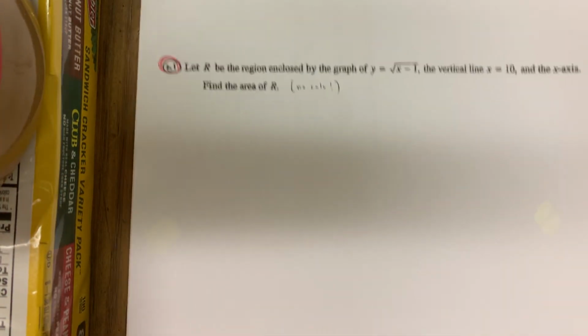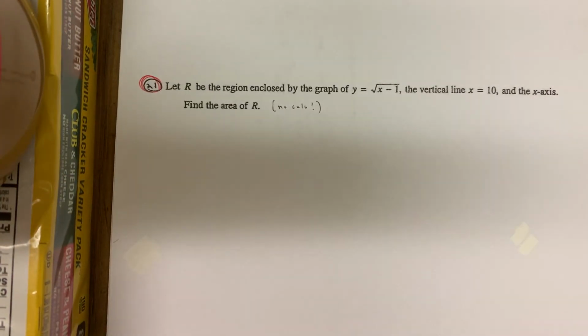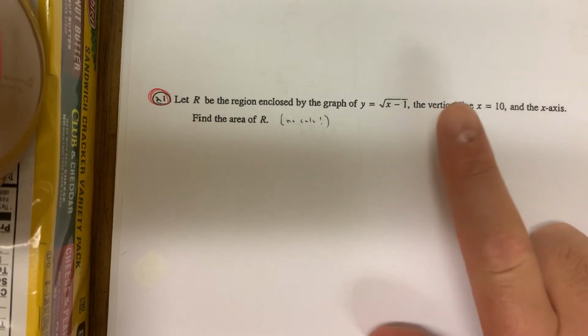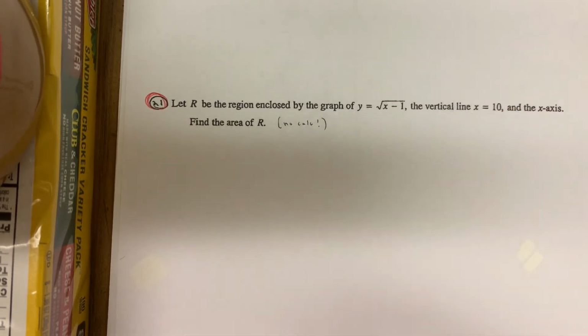Let's do one more. In that integration packet, let's go to number 21. Winner, winner, chicken dinner, blackjack, 21. Let R be the region enclosed by the graph of y equals the square root of the quantity x minus 1, the vertical line x equals 10, and the x-axis. Find the area of R.